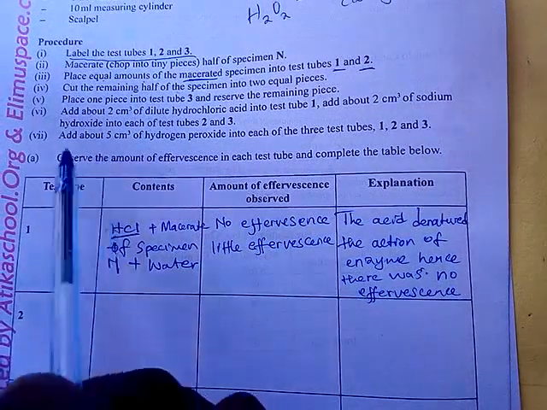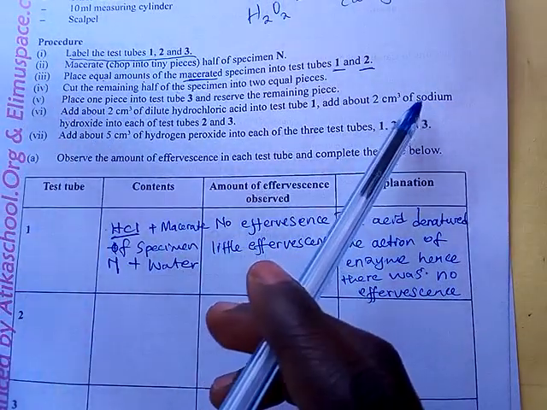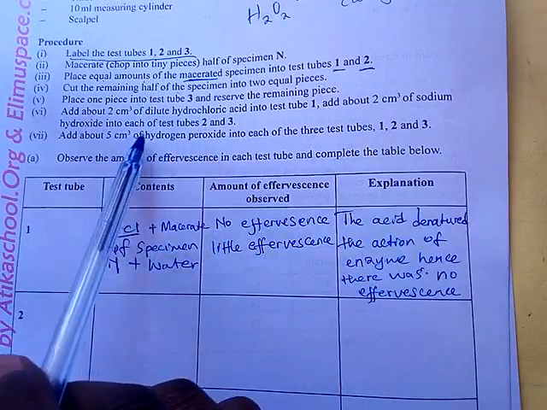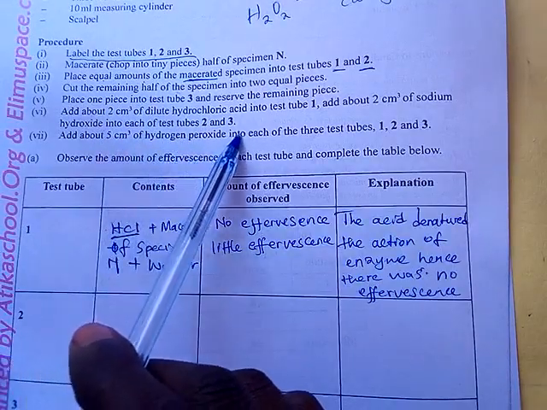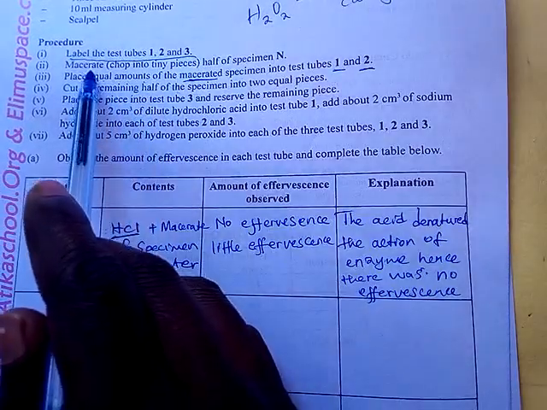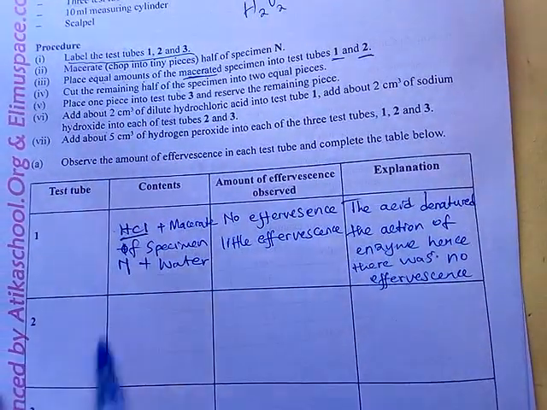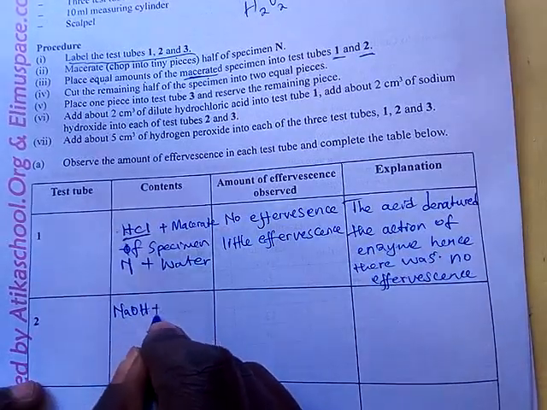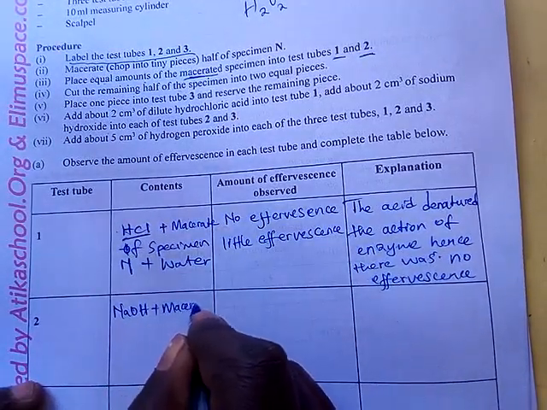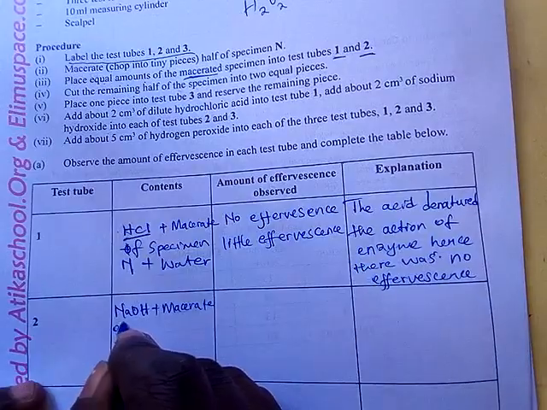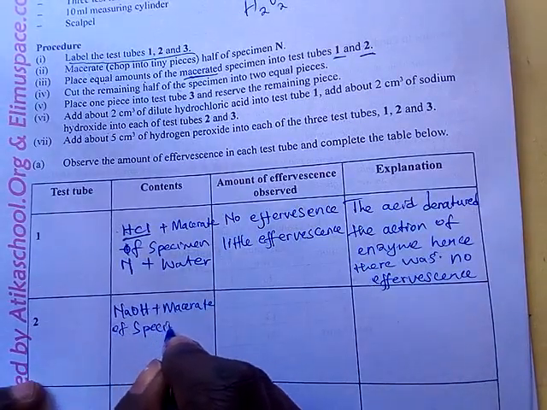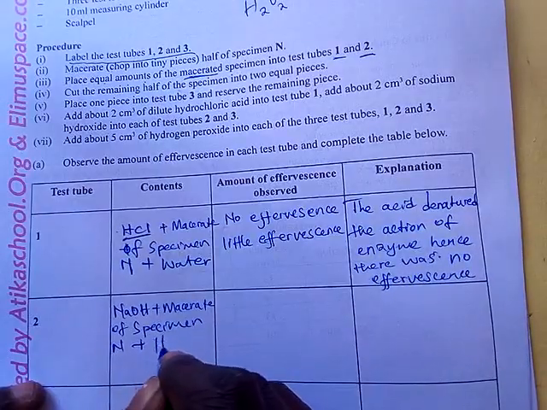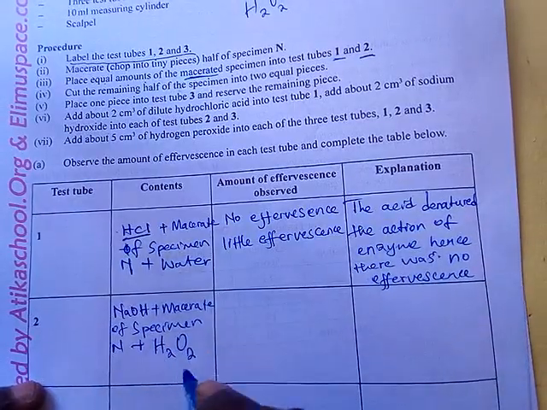The content, you are told, in test tube 2: you add sodium hydroxide and then hydrogen peroxide plus the macerates. Now the content is sodium hydroxide plus macerates of specimen N plus the hydrogen peroxide.